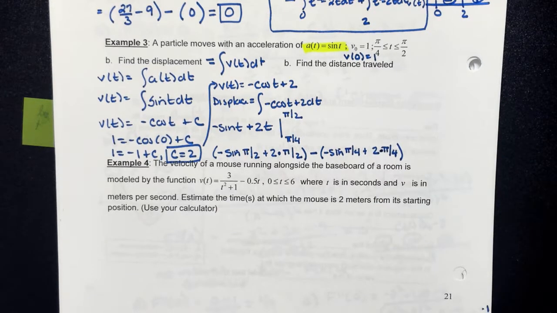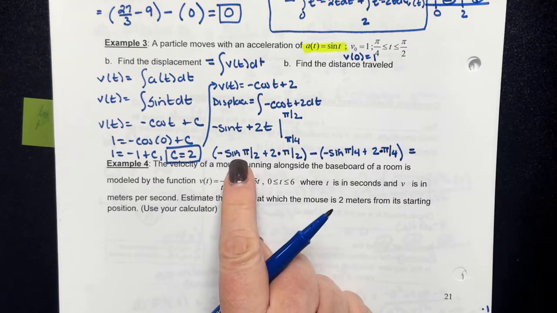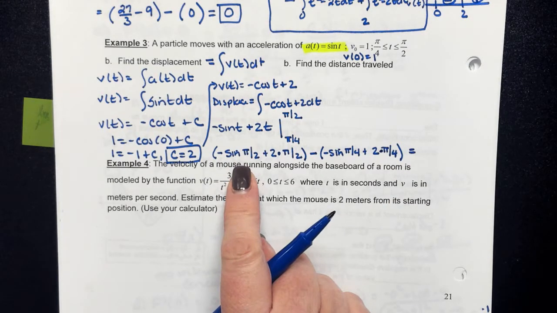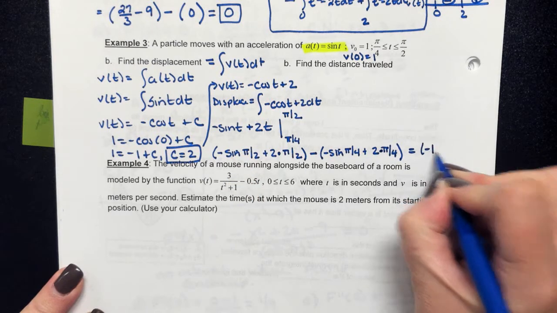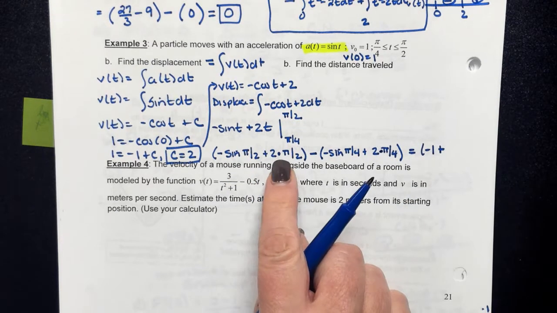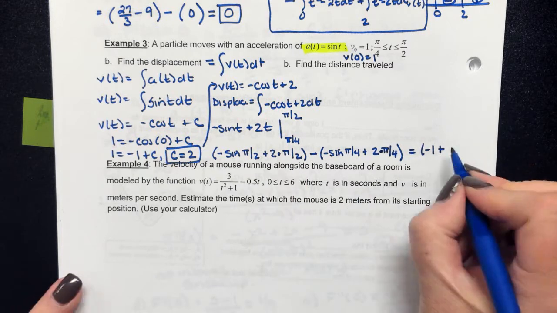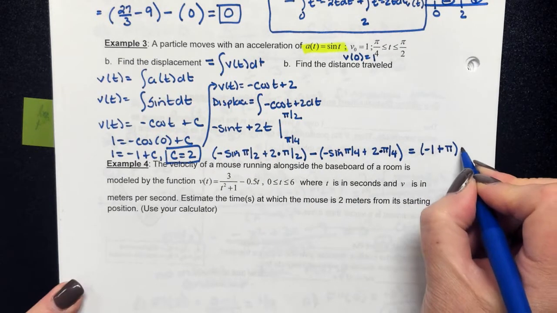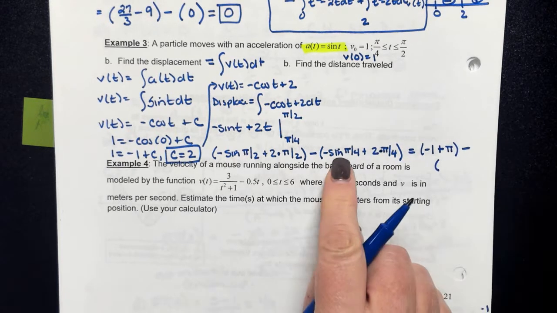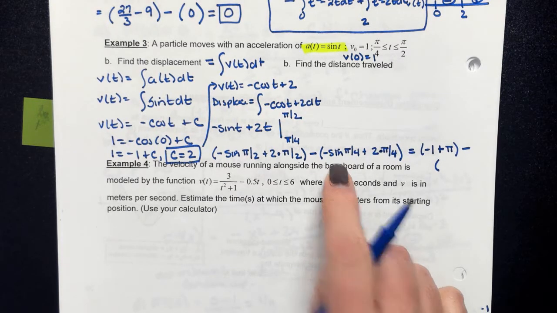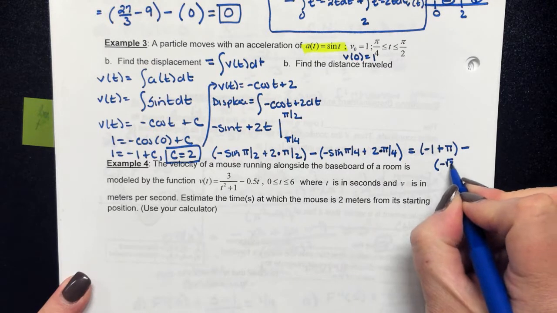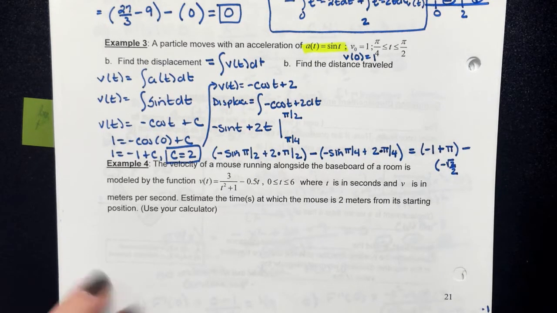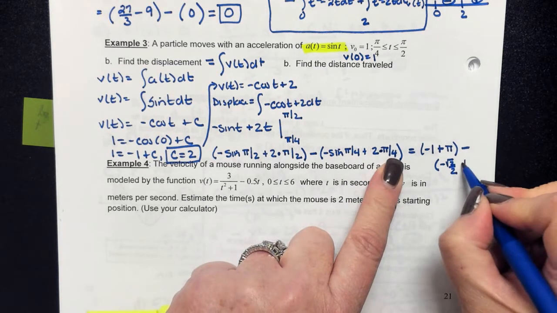Put a multiplication sign there. So now let's simplify. We know sine of pi over 2 from the unit circle is 1, so I know this is going to be negative 1. Plus 2 times pi over 2 is just going to give me a pi. Minus sine of pi over 4 from the unit circle is going to give me negative square root 2 over 2. 2 times pi over 4 is going to give me a pi over 2.